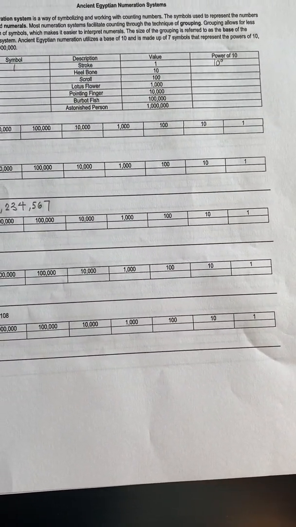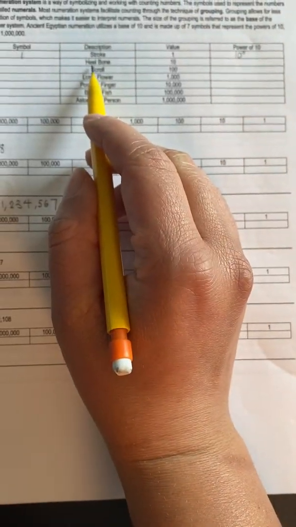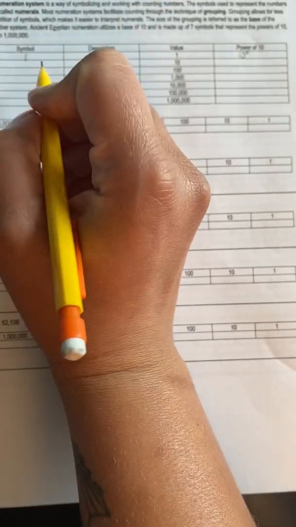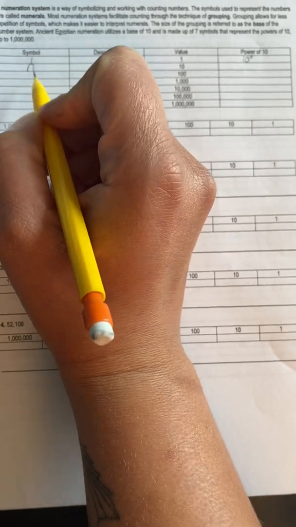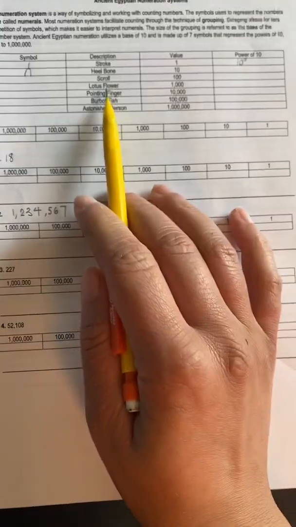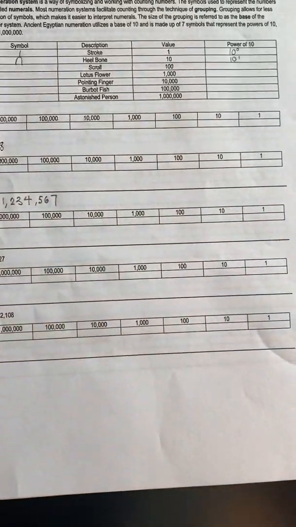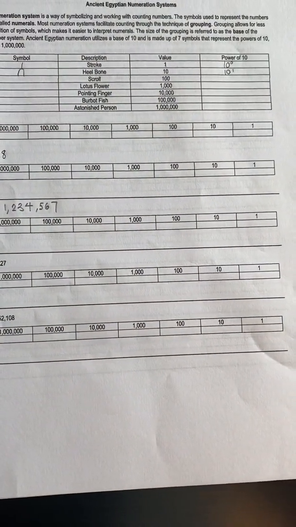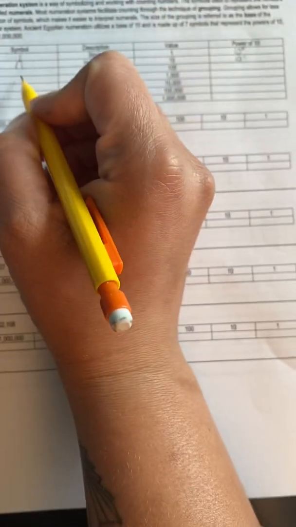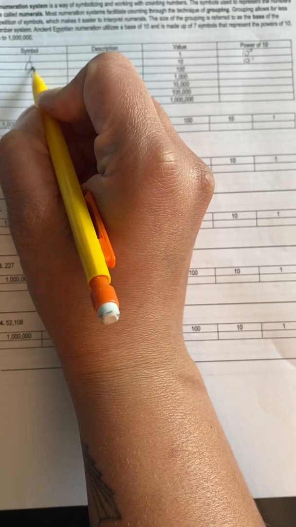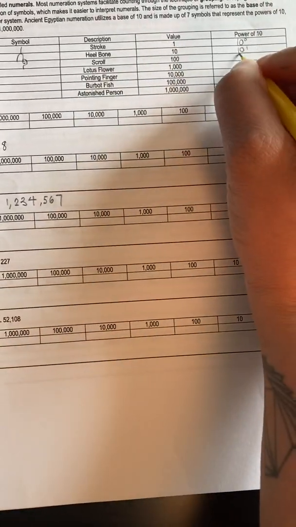The second symbol utilized in this system is called a heel bone. This is represented like this. The heel bone has a value of 10 or 10 to the power of 1. The next symbol utilized in the system is called a scroll, which looks like this and has a value of 100 or 10 to the second power.